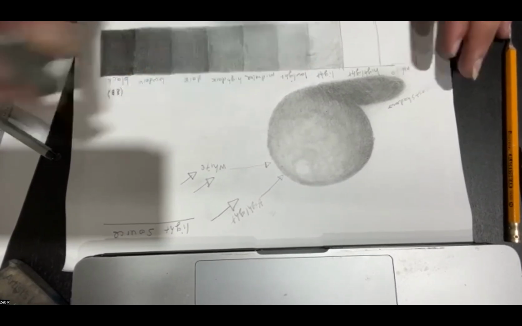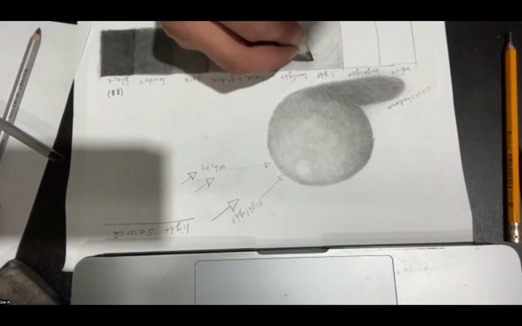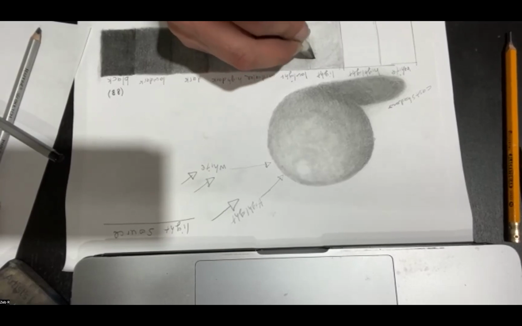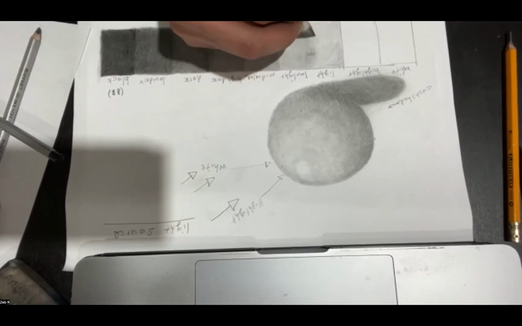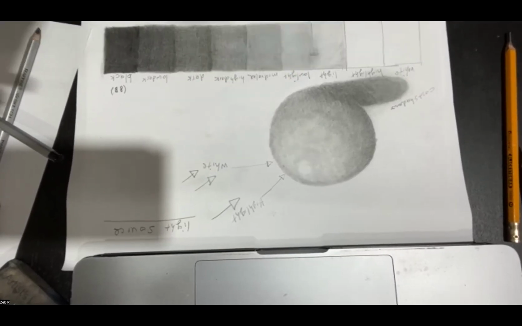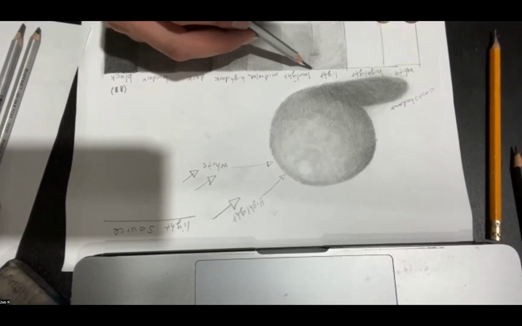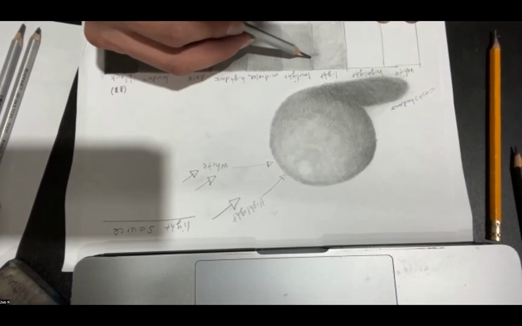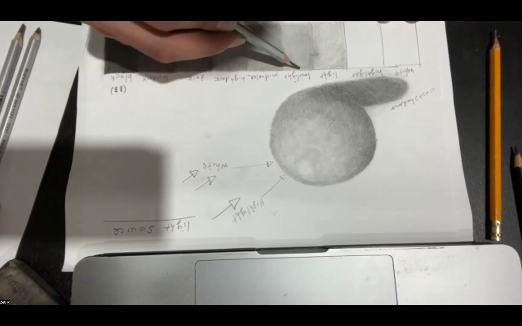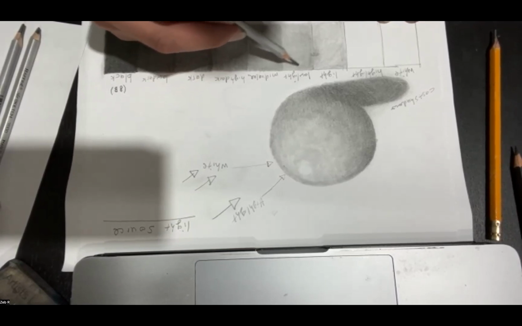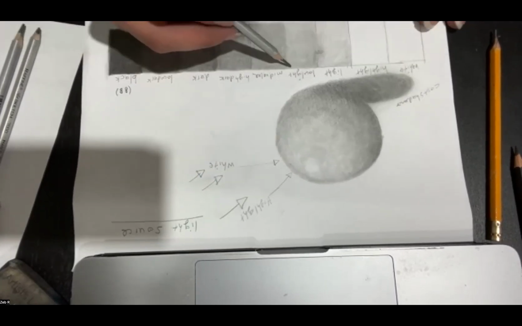Something happened here. I don't know. I got a little smudge here. So I want to use my 4H. I'm gonna bring it into my low light a little bit, maybe make my low light a little darker, because it's looking too close to the light.